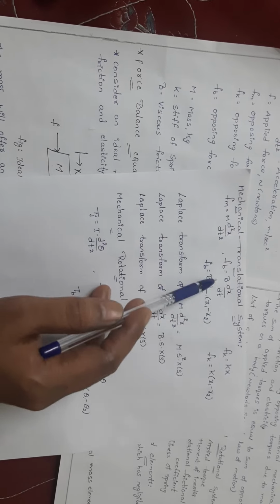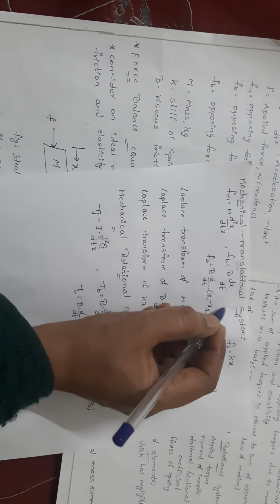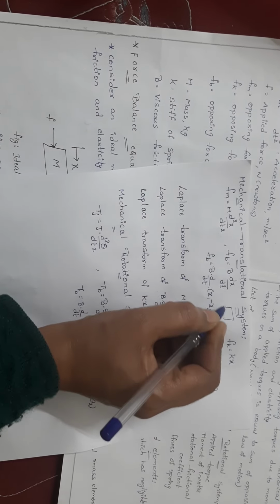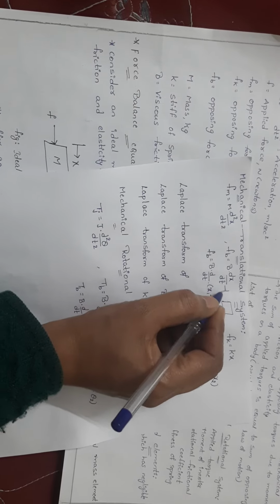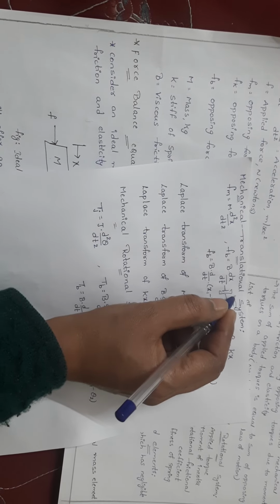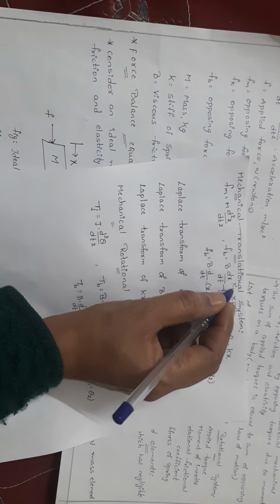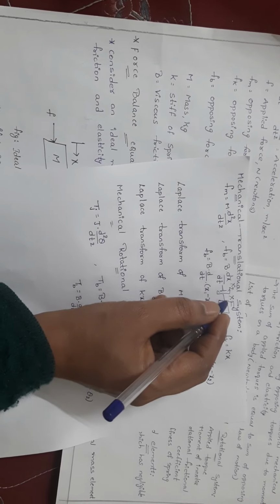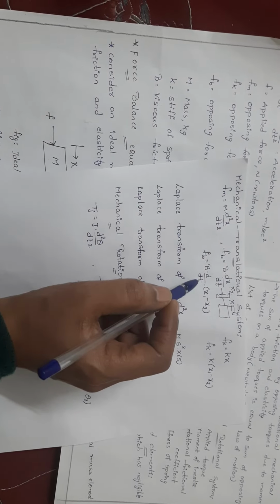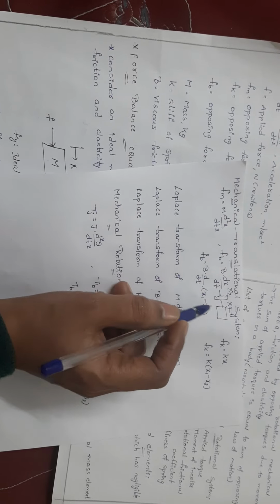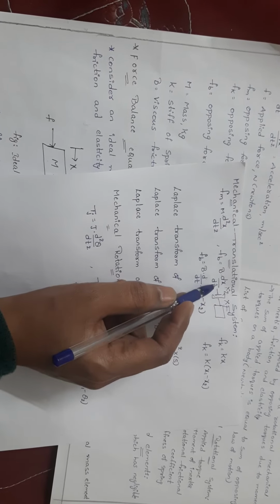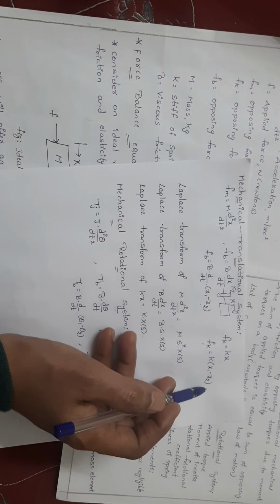If we have two displacements, suppose there is a dash pot like this. So if you have the terms here x1 and here x2 like this, two displacements, then the formula is b d by dt of x1 minus x2. And for k, two displacements are there, then k into x1 minus x2.